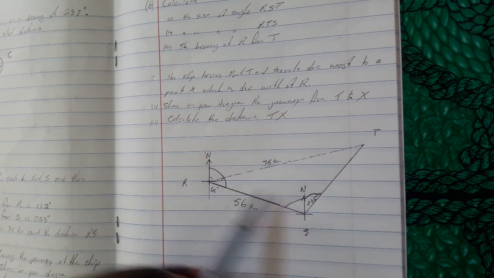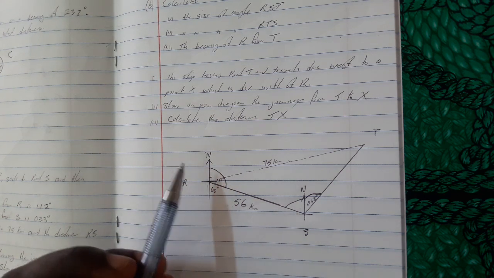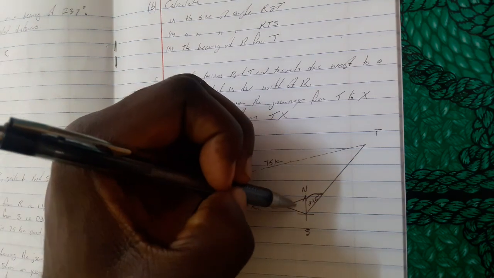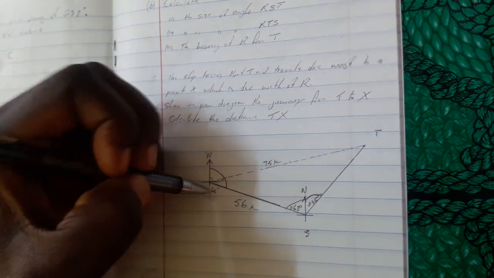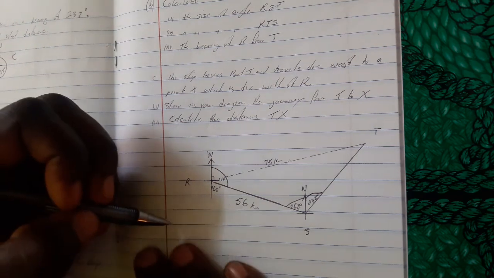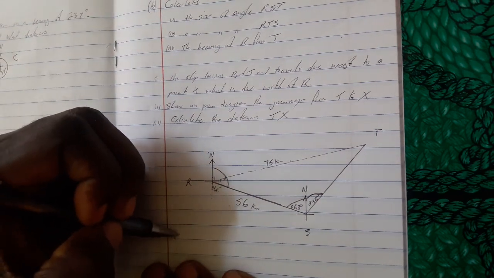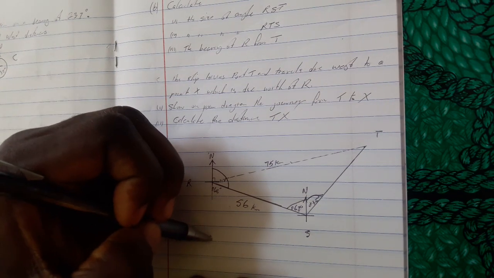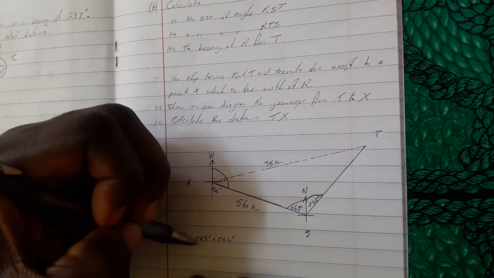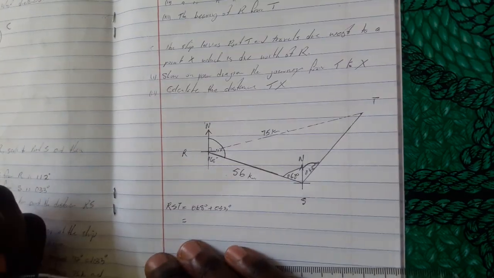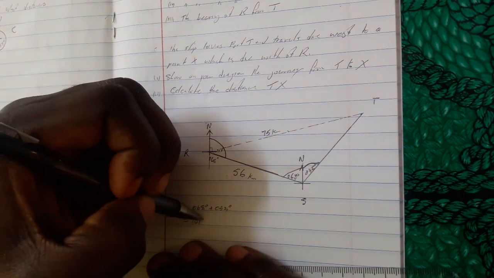Also, if this is an interior angle, which is because of the arrows, interior angles are supplementary. So we subtract 112 from 180 and get 068 degrees. You have to use three digits. So the angle RST is equal to 068 degrees plus 033 degrees, which is 101 degrees.